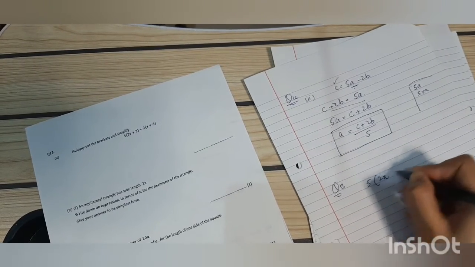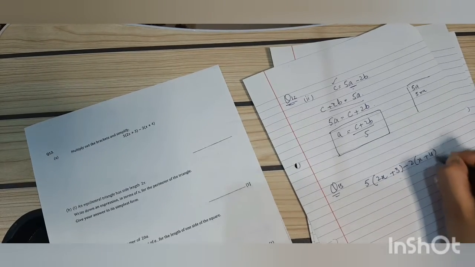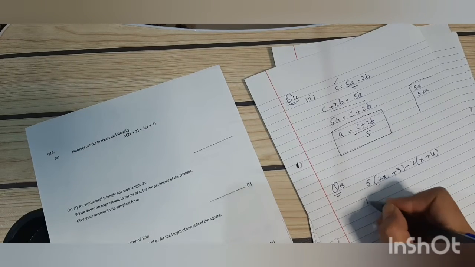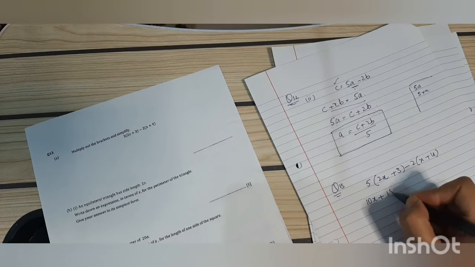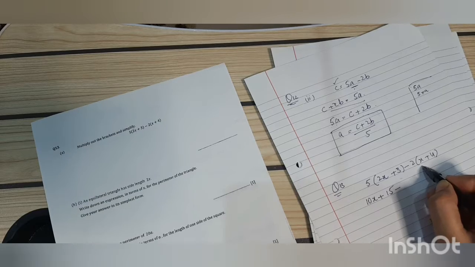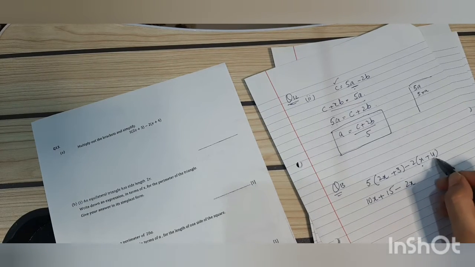5(2x + 3) − (2x + 4). So we will open the brackets. 5 times 2x is 10x, plus 3 times 5 is 15. Minus, here 2 will be multiplied with x, the answer will be 2x, and 4 multiplied by 2 is 8.